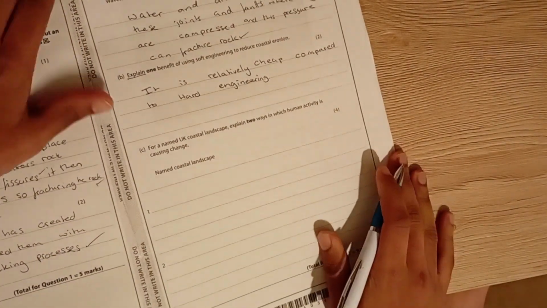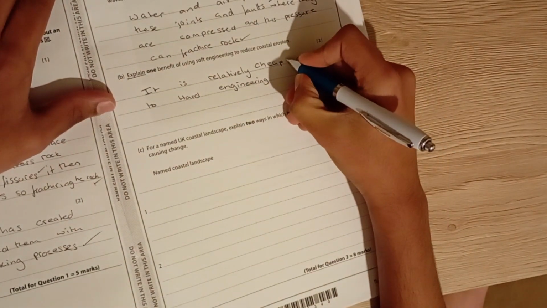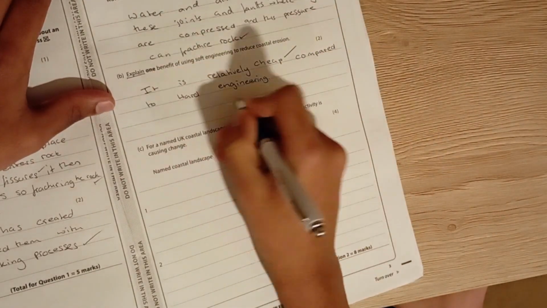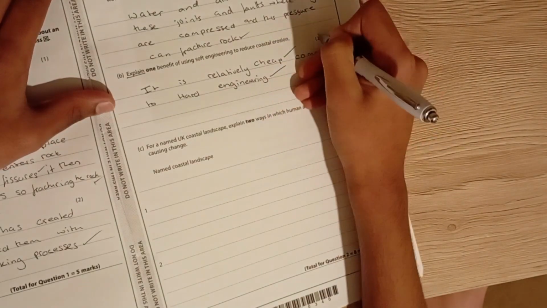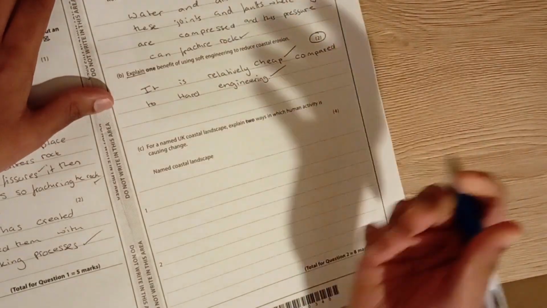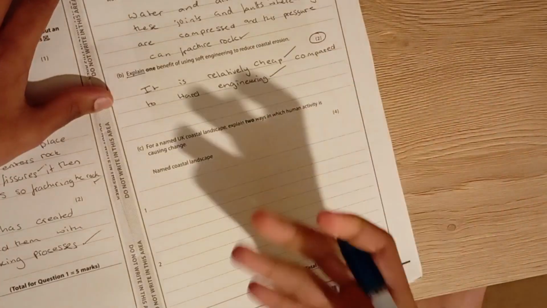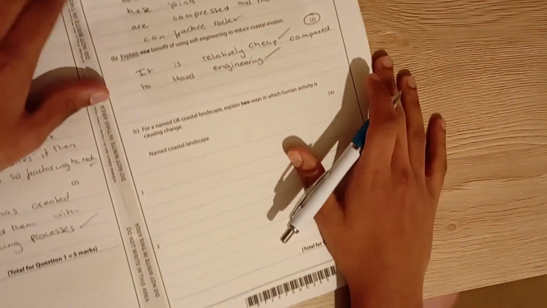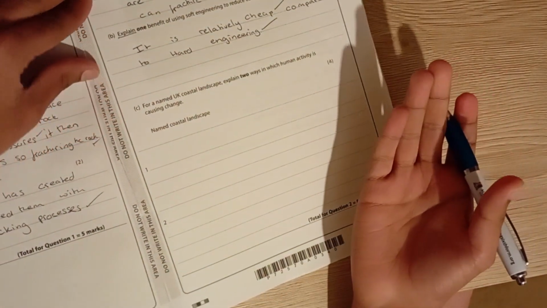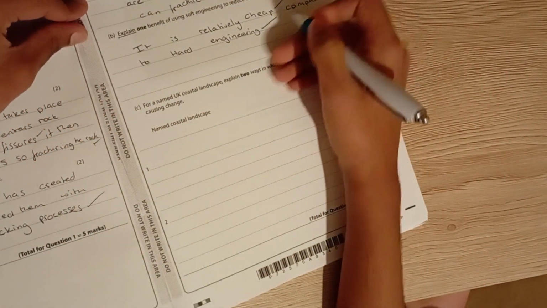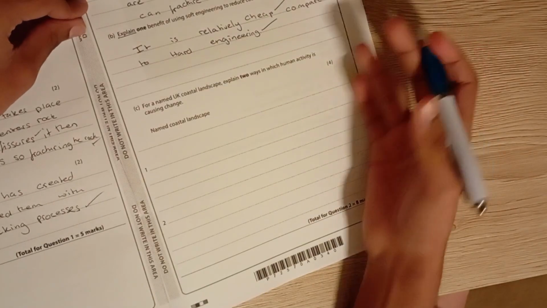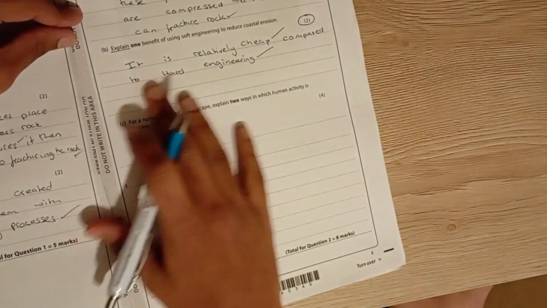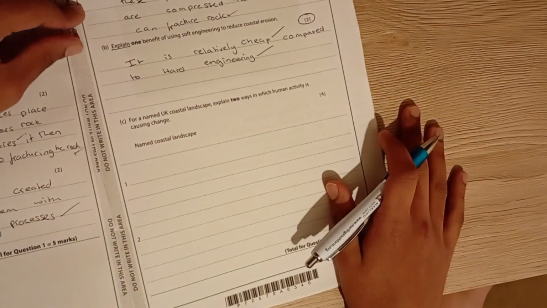Now, you get 1 mark for saying it is relatively cheap. That's one. And then explain it. So say compared to hard engineering. That's another mark. Full answer. You explain what the benefit is and how this could make an impact, and what your comparison is. You can always compare or explain what that does. It's completely up to you, but I prefer to just compare them, easier for me.